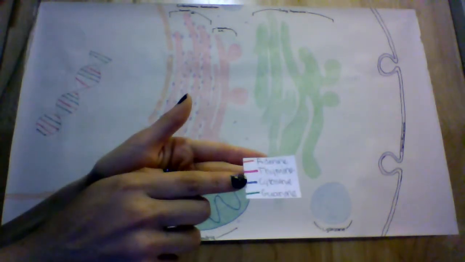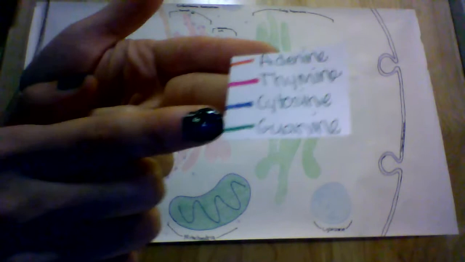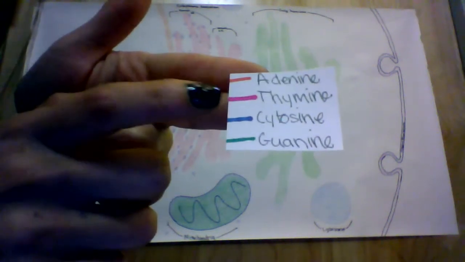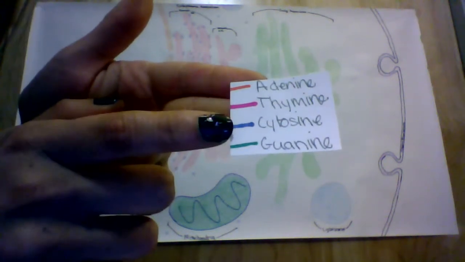The nucleus is the control center of the cell, which contains the cell's DNA, which is a double helix composed of nucleic acids. So you have adenine, thymine, cytosine, and guanine. And the adenine pairs with the thymine, and the cytosine pairs with the guanine.